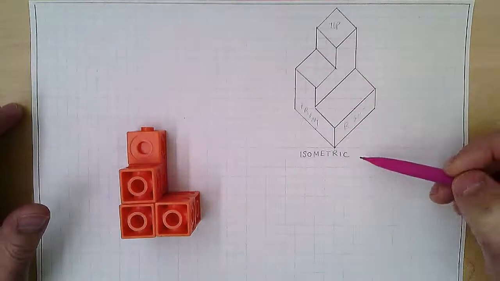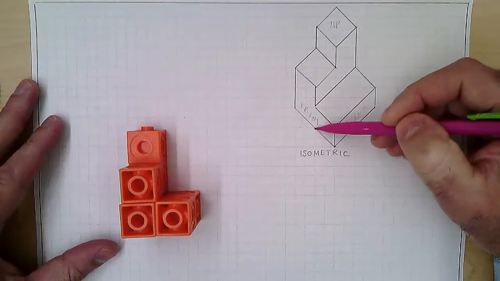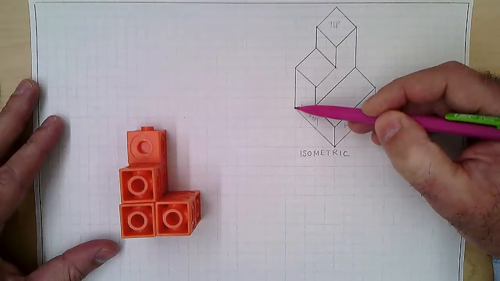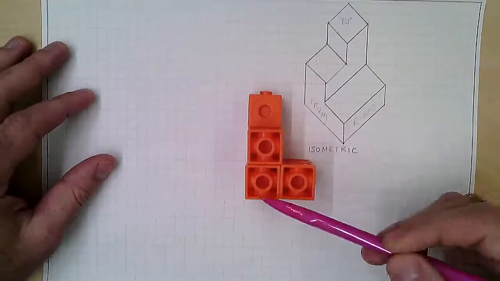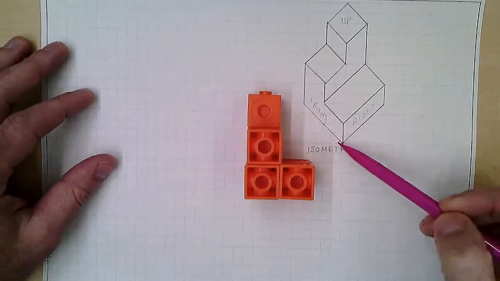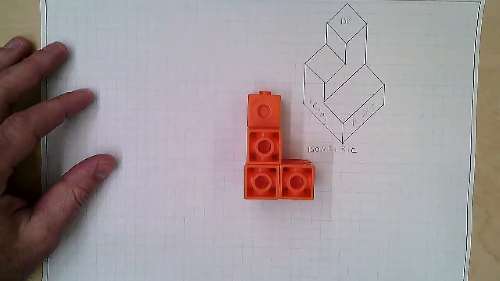but it's very good for using measurements so that I can tell what the measurements are. In this case, this would be 1 block and 2 blocks, and I'll be able to tell that very easily by counting the graph blocks.